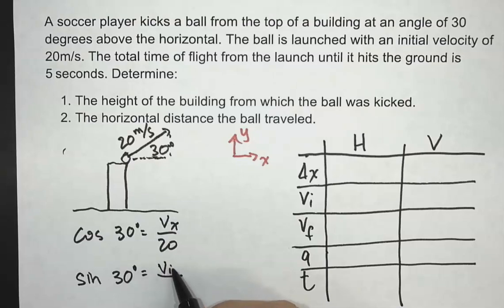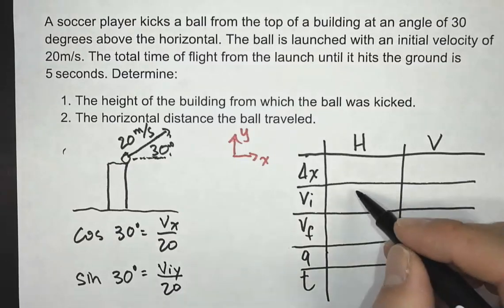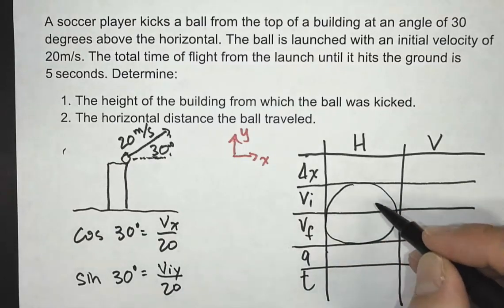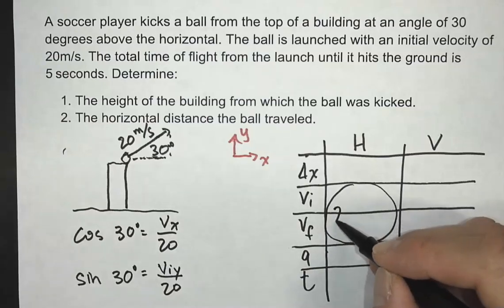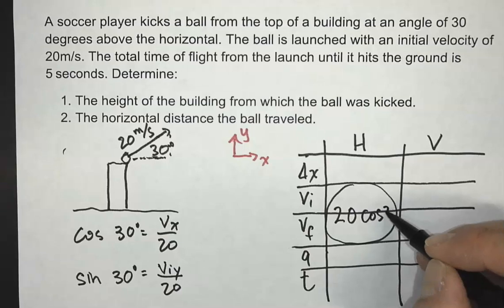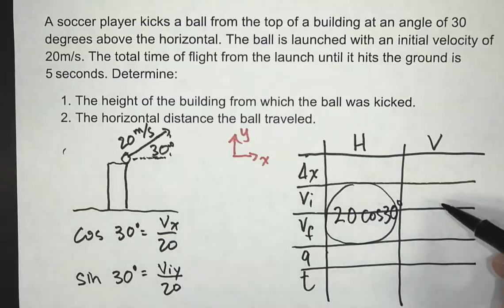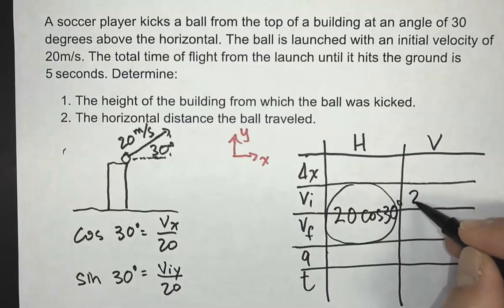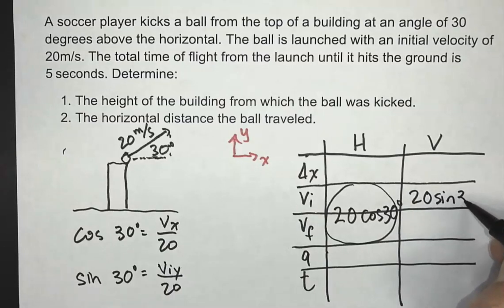It's going to be Vi in the vertical direction. So Viy divided by 20, my hypotenuse. Okay, so I can start filling this part in here. So this first part right here will be 20 cosine 30 degrees. Okay, and then my initial velocity in vertical is going to be 20 sine 30 degrees.